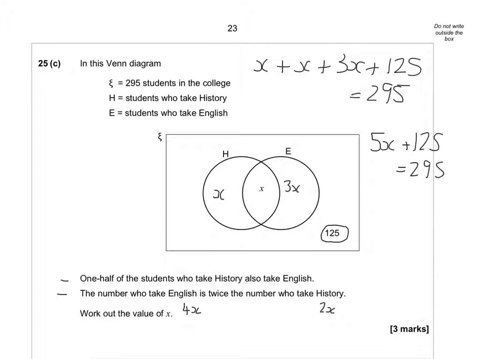Then 5X equals, subtracting the 125, 170. Divide by 5 gives 34, so the value of X is 34.